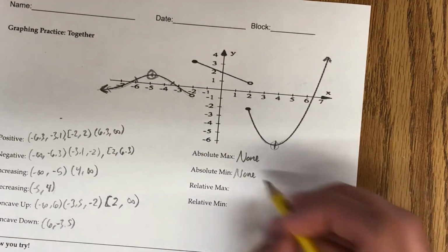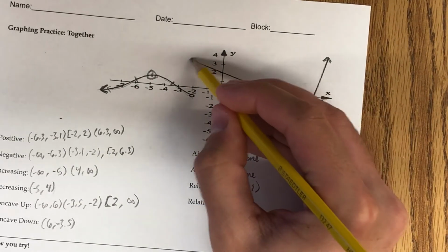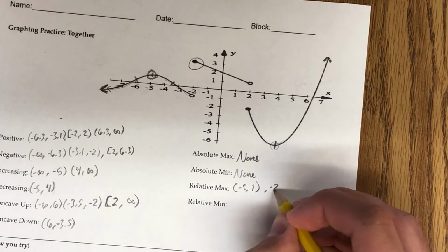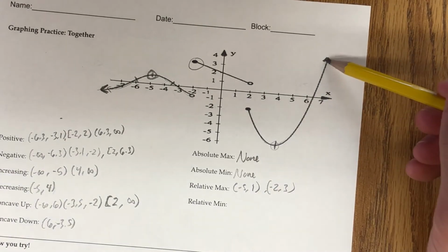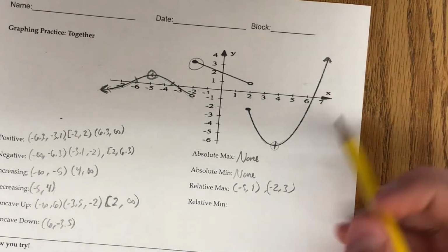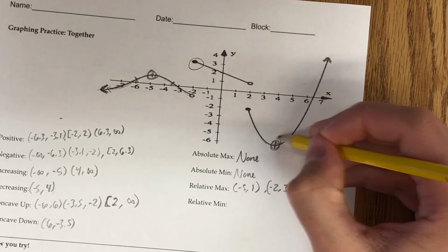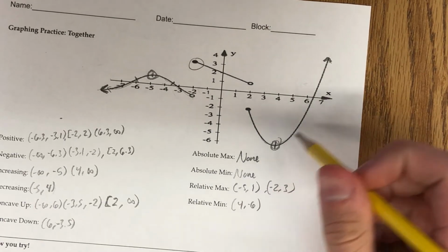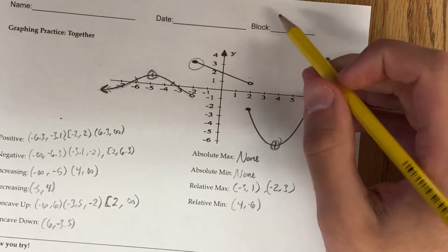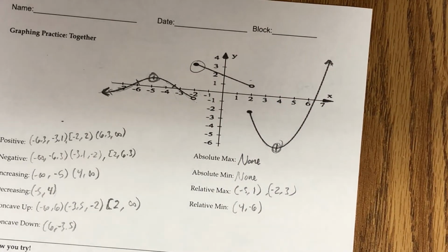Furthermore, relative max. So we do have a couple. So we have this high point here at negative 5, 1. And we have this high point here at negative 2, 3. And that's it. We don't call this a high point or anything because it's going forever. Relative mins, we have this one here, I see, at 4, negative 6. Beyond that, open circles can't be relative mins. This wouldn't be one because it's lower to the right, so we really just have one.